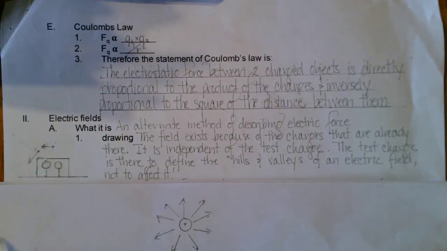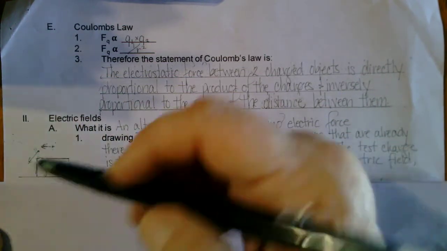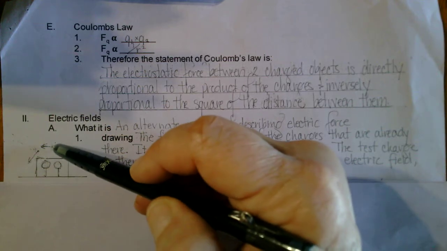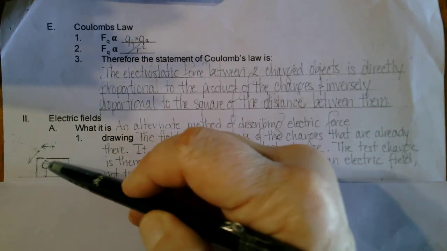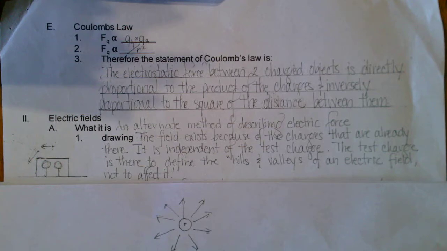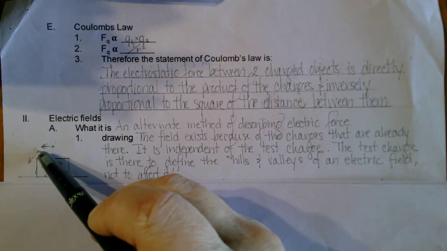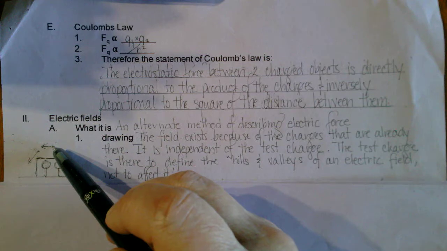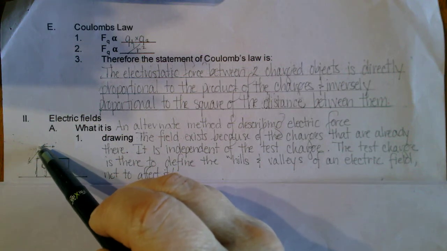So let's assume that this is a positive charge in this field, and this is another positive charge in this field. What I want you to do is to figure out what those charges would be that would make a positive charge move in this direction, or a separate positive charge move in this direction.